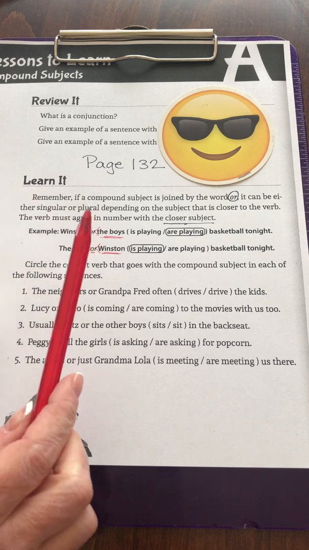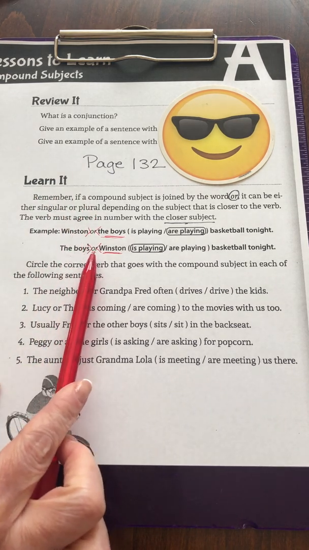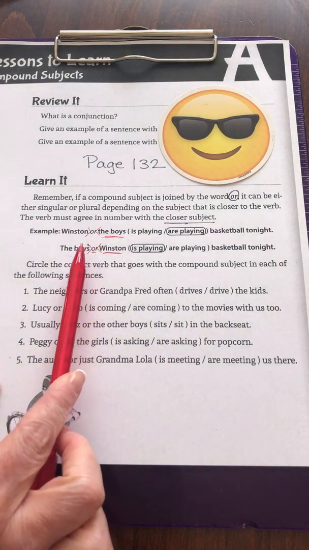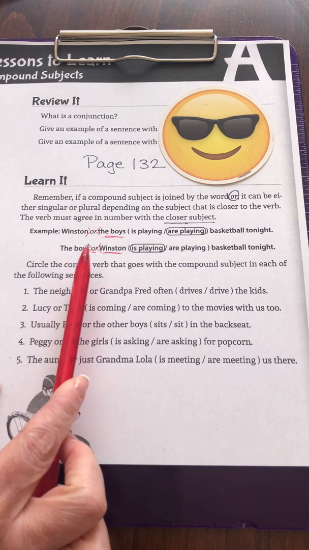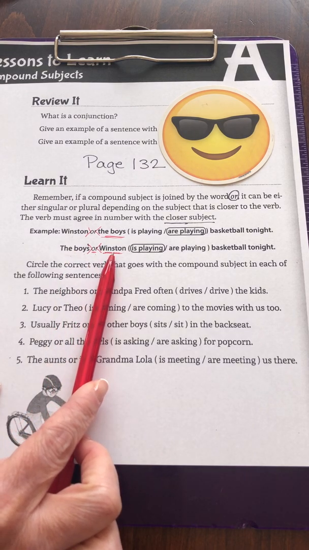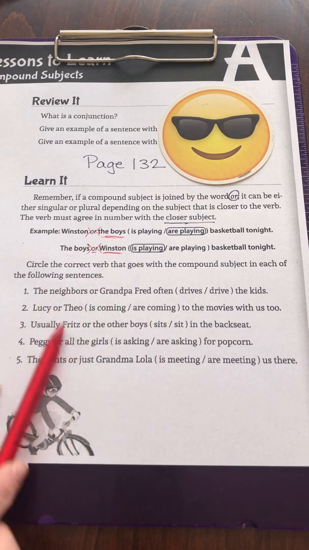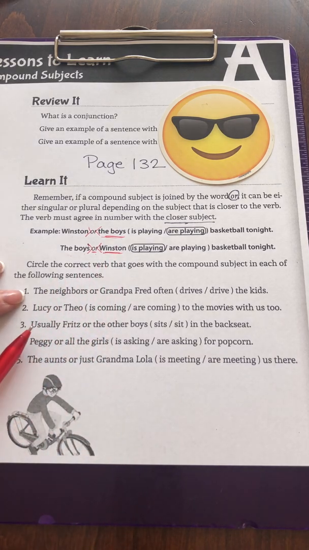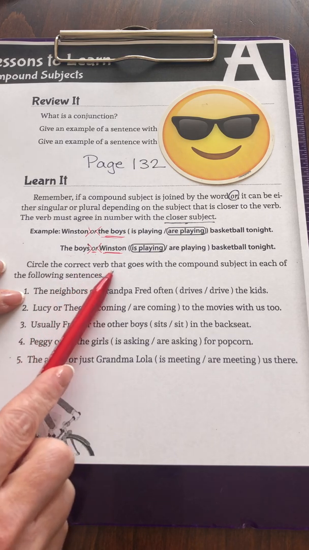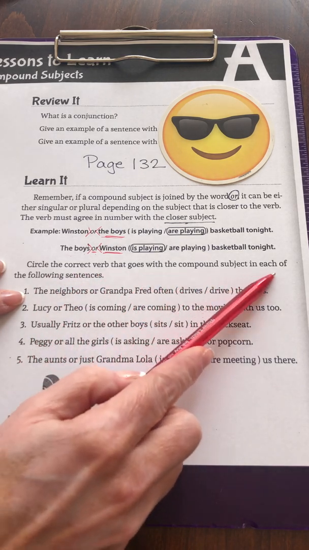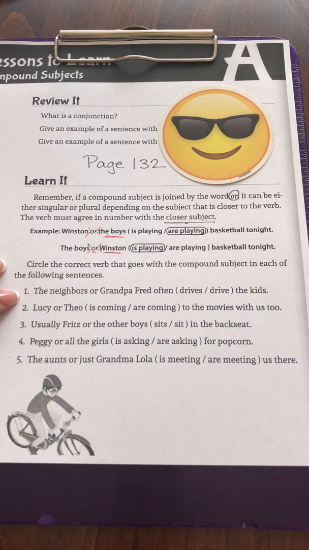Okay, so when we have a compound subject using the conjunction or, do we look at the first subject or the second subject to pick our verb? Correct, the second subject. Let's practice right here on page 132. We're going to circle the correct verb that goes with the compound subject in each of the following sentences. And you're going to underline the one you're paying attention to. Let's read.